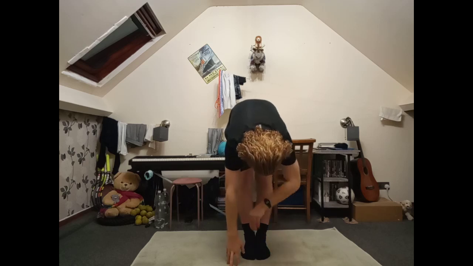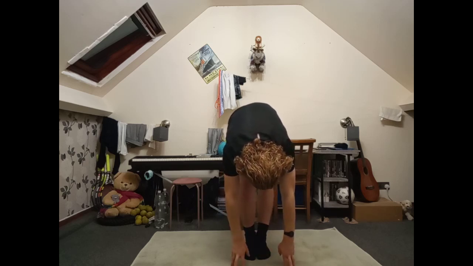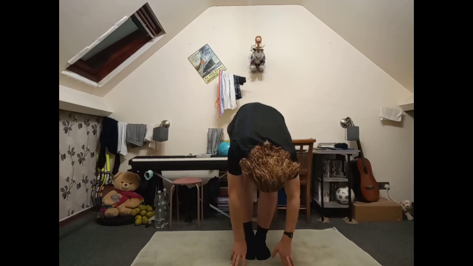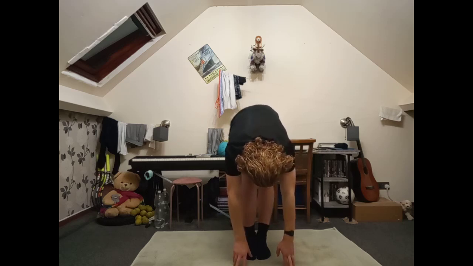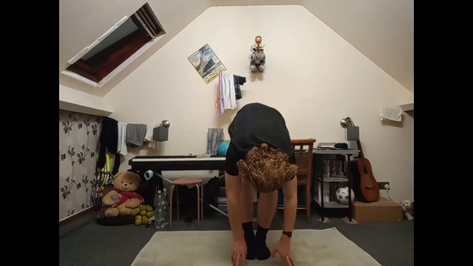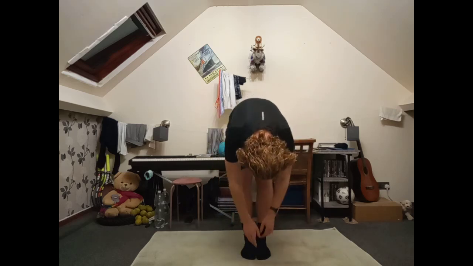Breathe in the right leg. Breathe out, stretch the left leg. Breathe in, change. And out, stretch the right leg. In and change. Out, stretch the left leg. In and change. Out, stretch the right leg. In into the middle, and out just down.